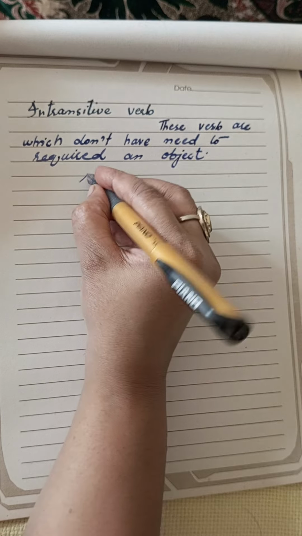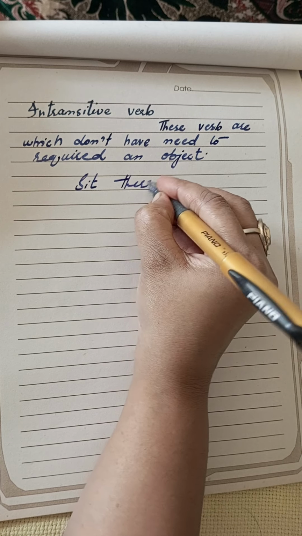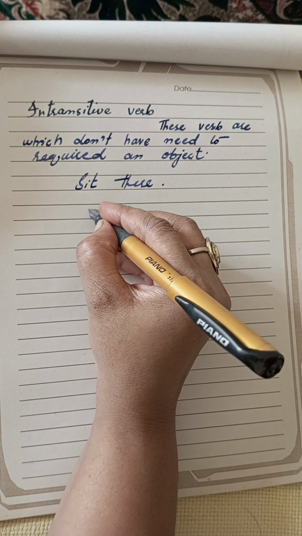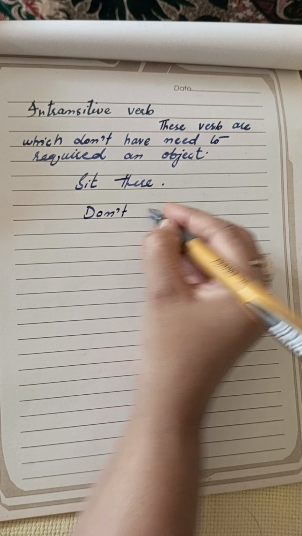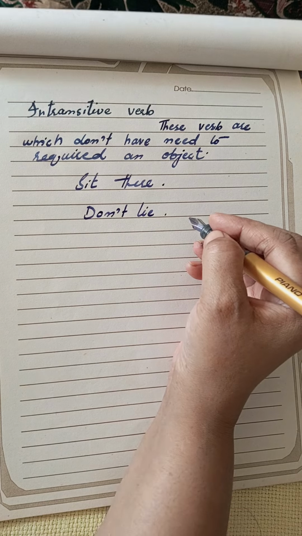For example, sit there. There is no object in this sentence. Number 2, don't lie. There is no object in the sentence.